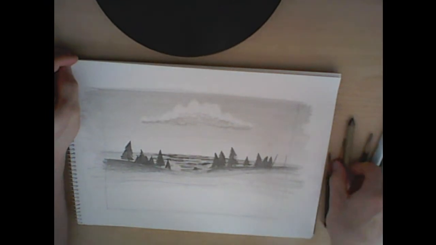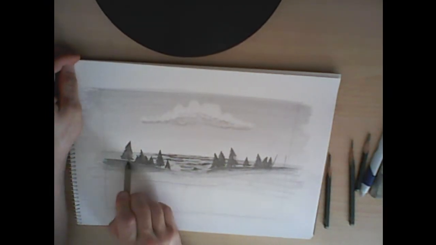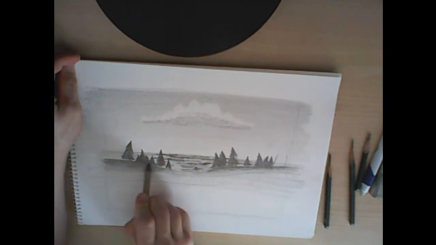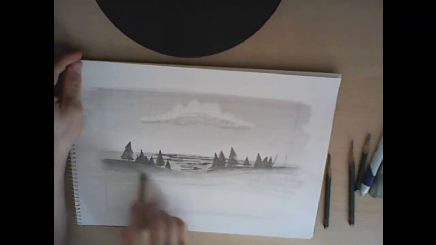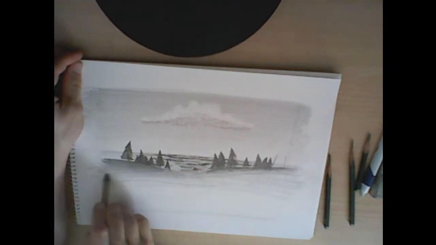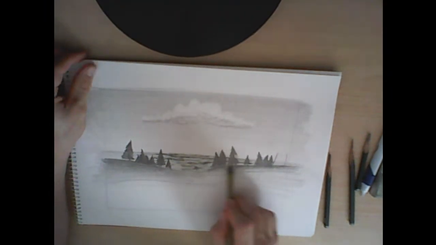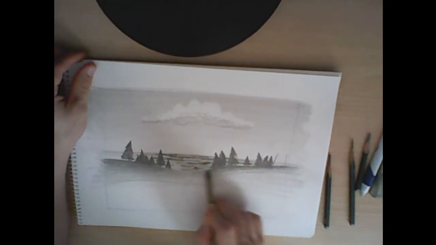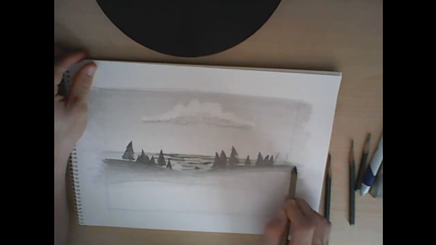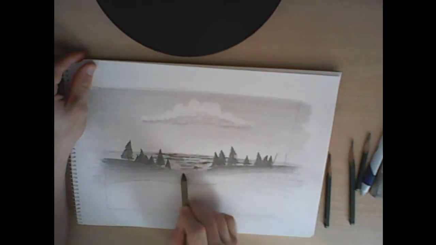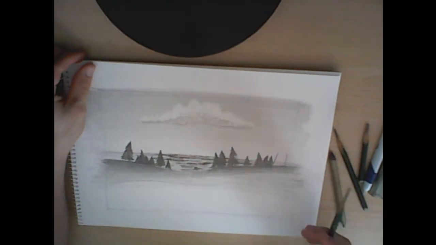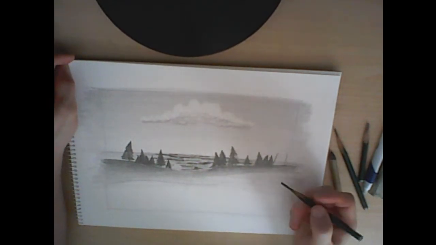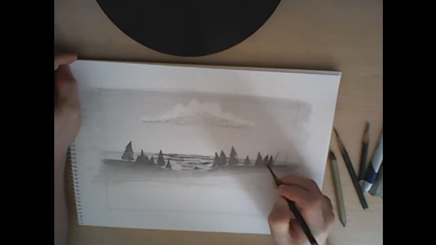Then take the smudging tool and repeat that. Just grab the graphite that's on top and pull it down with semi-horizontal motions that follow the shape of the hill. Okay, going on to the next one. That would be this one right here.